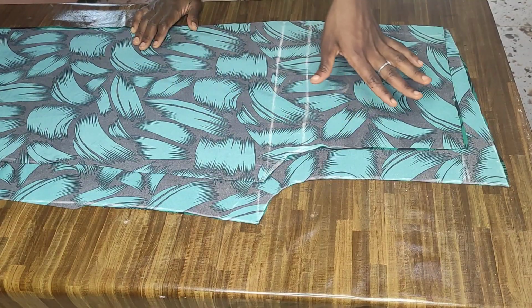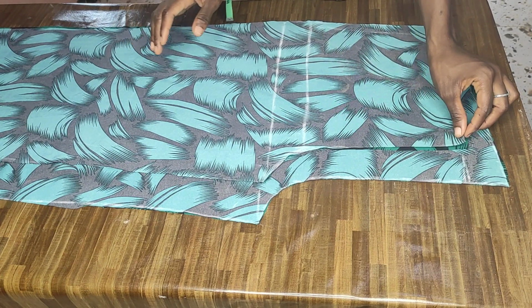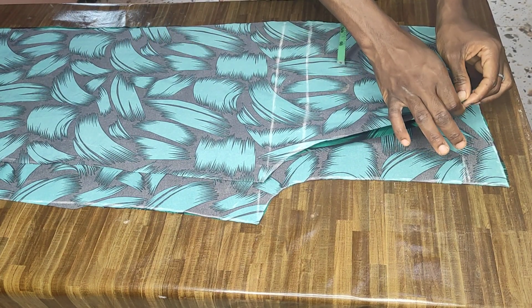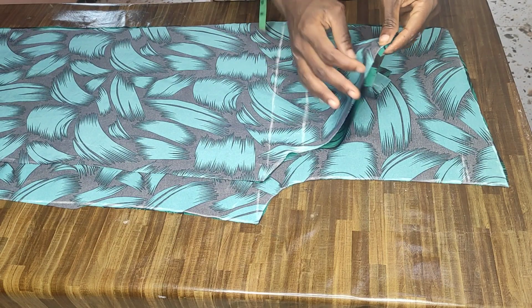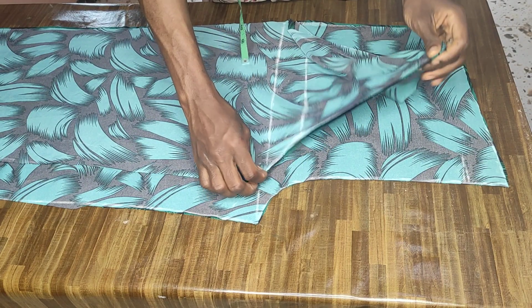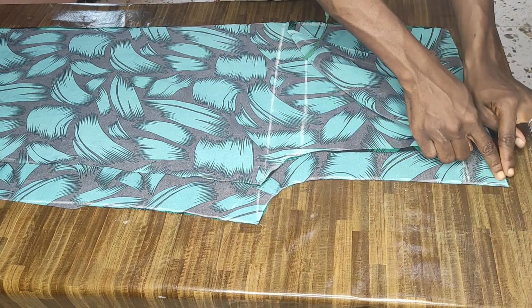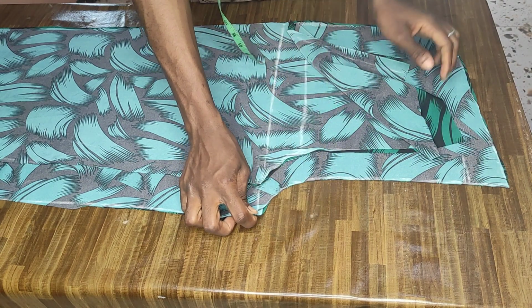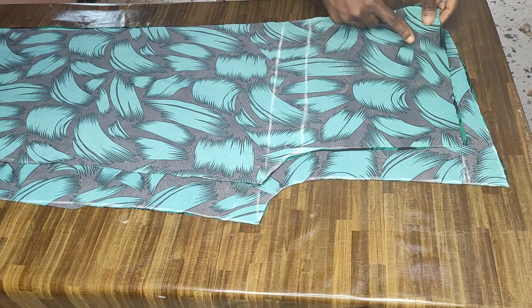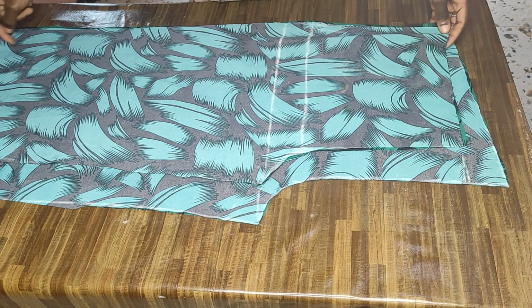So after cutting the back piece, next you're going to do is to join the front part of the trouser together like this. When you join the front part together, you end it here, and then you join the back part of the trouser and end it there. Once you are done joining that, you take your measurements of the side.